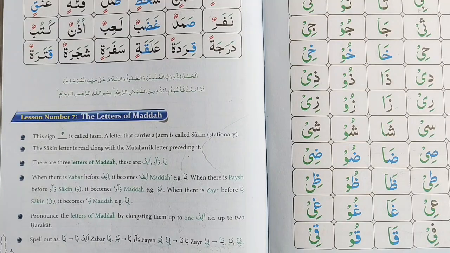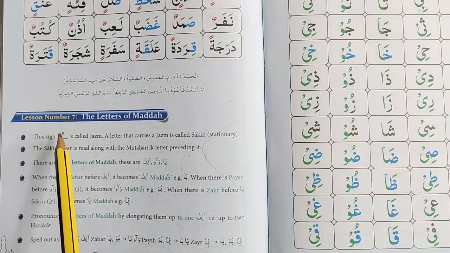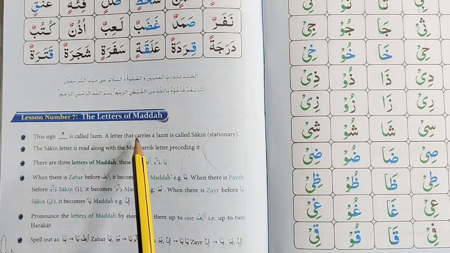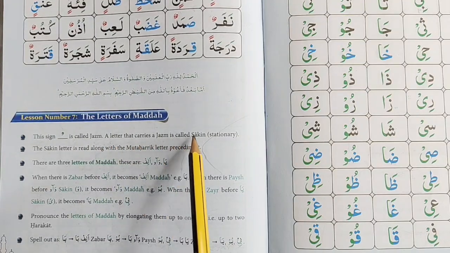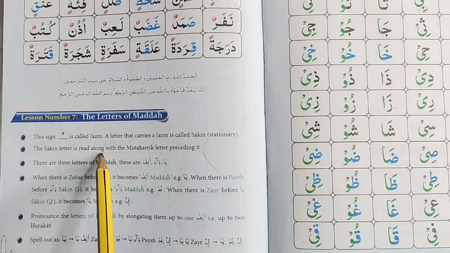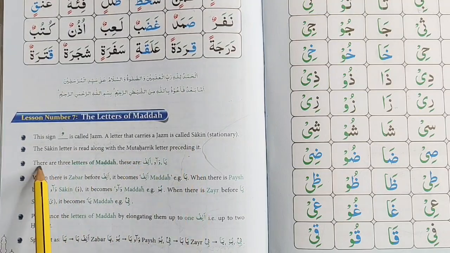Lesson number 6. We had read Rawa without syllabification as well as with syllabification. Now we start lesson number 7, the letters of madda. This sign is called jazm. A letter that carries a jazm is called sakin. The sakin letter is read along with the mutaharrik letter preceding it.